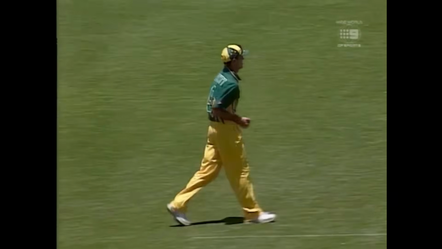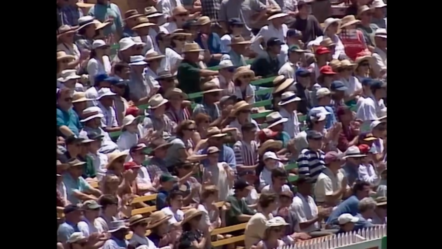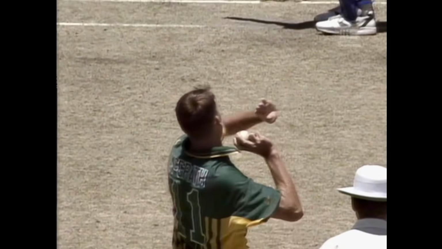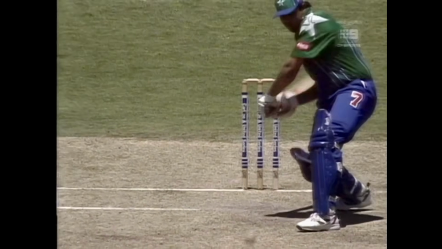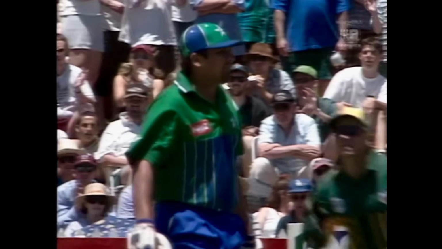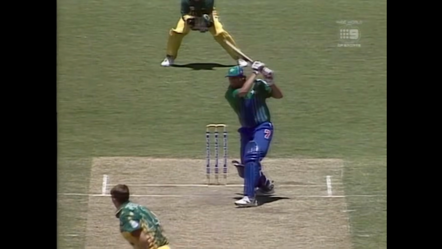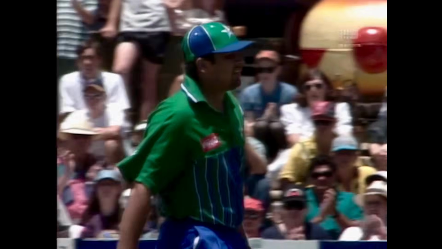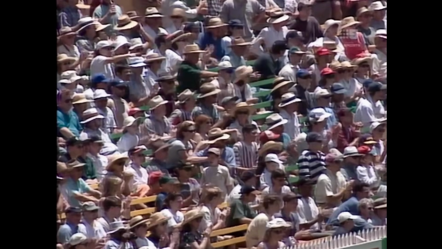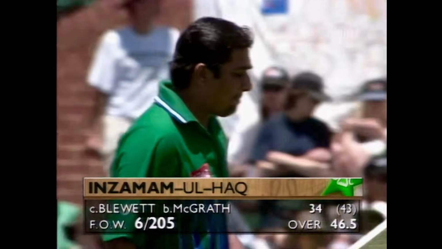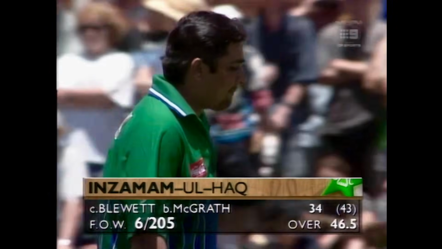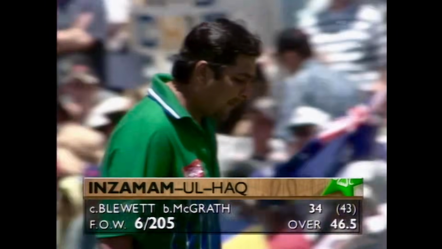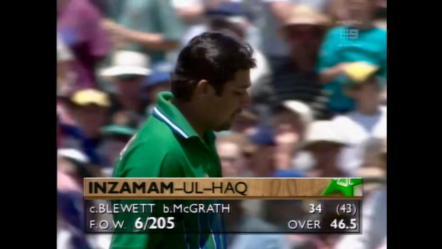He's got him. He's hit that one straight to short extra cover, and that's the end of that. Blewett doesn't drop those. Well, that's a big blow for Pakistan. Inzamam-ul-Haq was going pretty well. He's a very strong boy, and he smashed that one away on the offside, but unfortunately it went straight to Greg Blewett, and so that's the end of him. Well, he just gave himself a bit of room. That ball was pitched well up into the block hole, and he was trying to get it to the gap. He didn't find the gap. He found Greg Blewett, and as Tony said, Bluey doesn't drop those too often. So that's the end of a pretty good innings from Inzamam, out for 34 off 43 balls, 6 for 205.